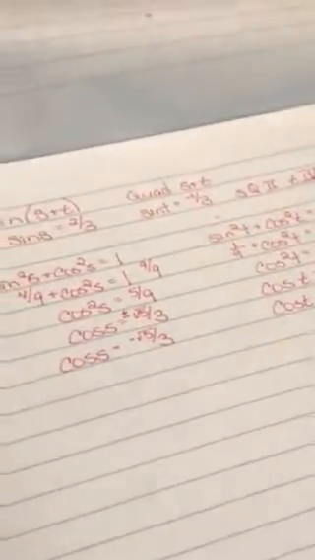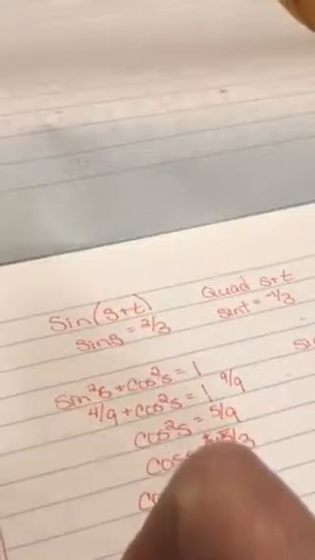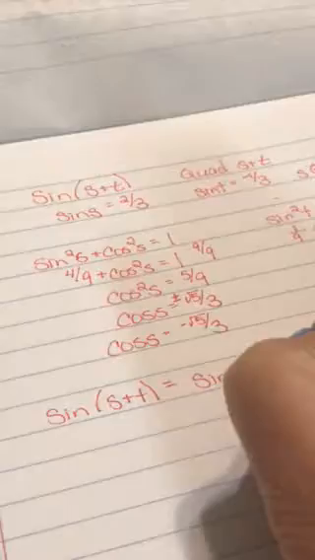Now that I have all of those values, I know that the sine of s plus t is equal to sine of s cosine of t plus cosine of s sine of t. Sine of the first angle, cosine of the second angle, same arithmetic symbol, cosine of the first angle, sine of the second angle.